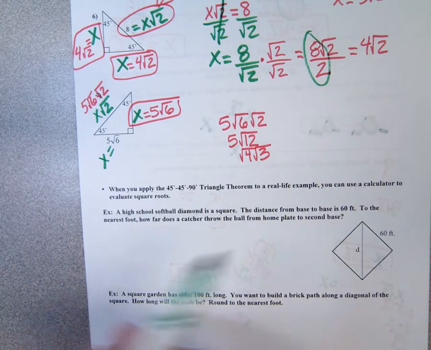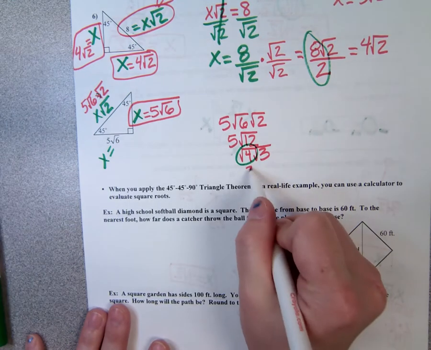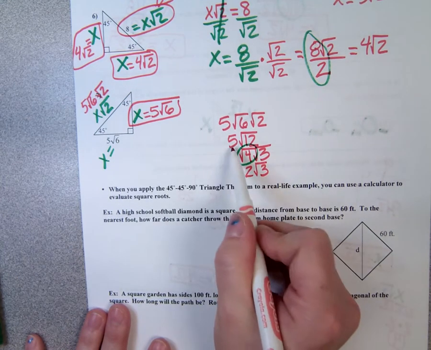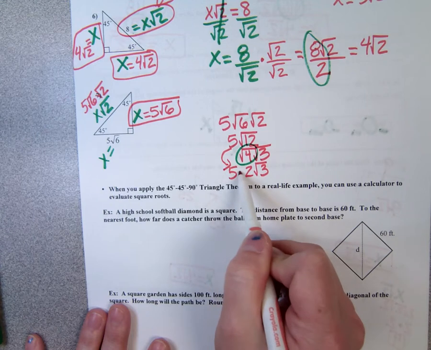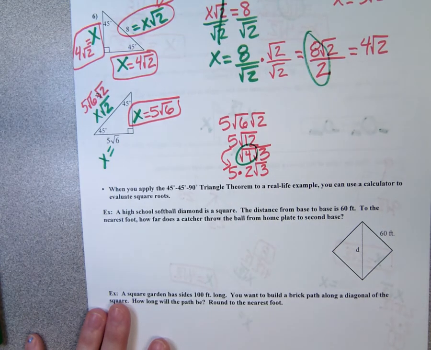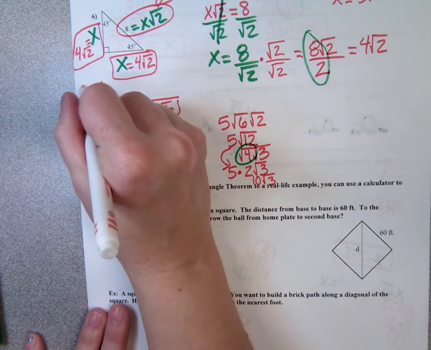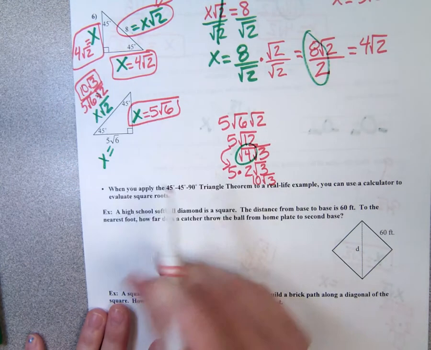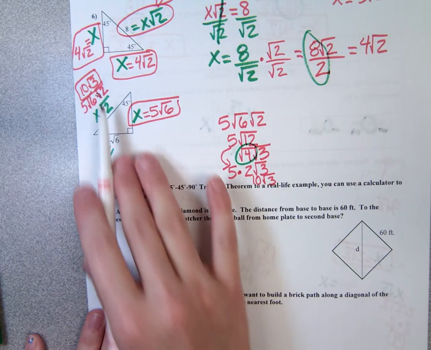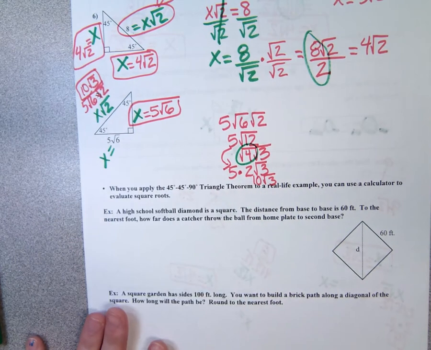So 4 goes into 12 how many times? 3. And then I can break down the square root of 4 into a 2, so I get 2 square root of 3. And then this 5 that's already out, he's going to drop and multiply and give me 10 square root of 3. And so that is how long this side is right here. So these two sides are both 5 square root of 6, and this side's 10 square root of 3.